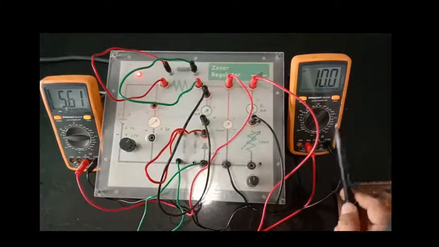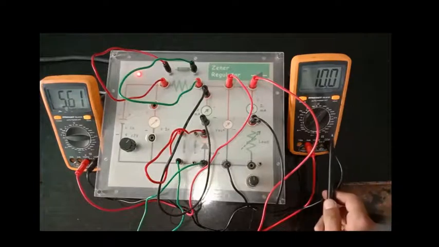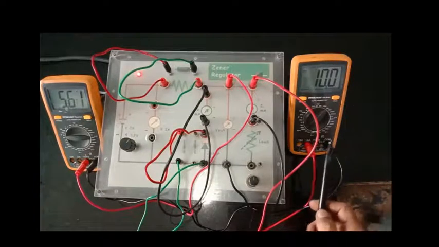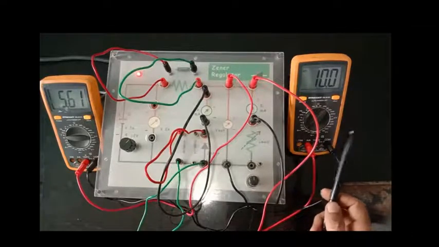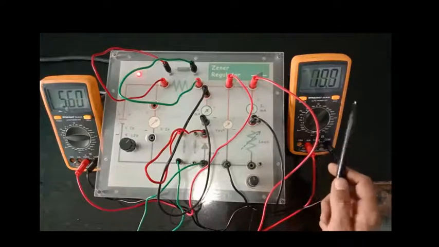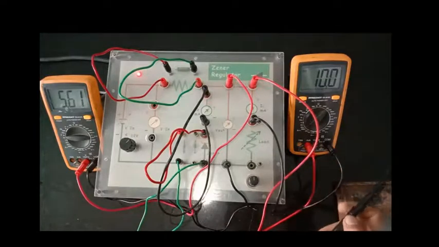I will take around 5 to 7 data points. You can also decrease the interval, like instead of 4 milliampere you can make it 3 milliamperes. As you have a smaller interval of load current, you have a better resolution of the curve.